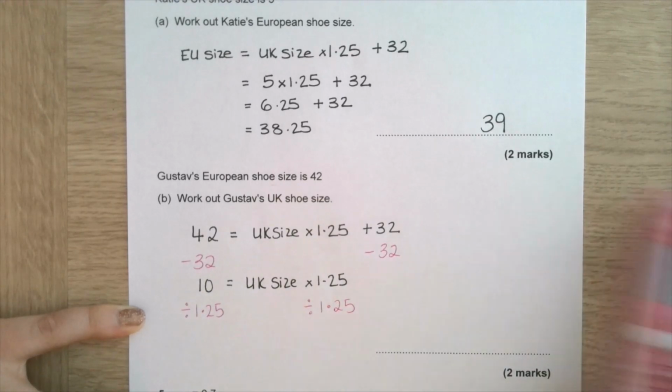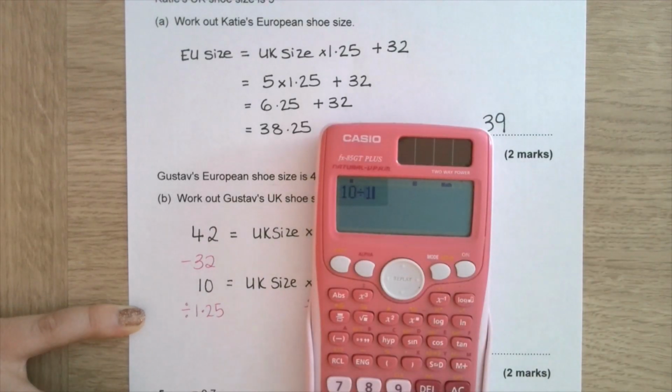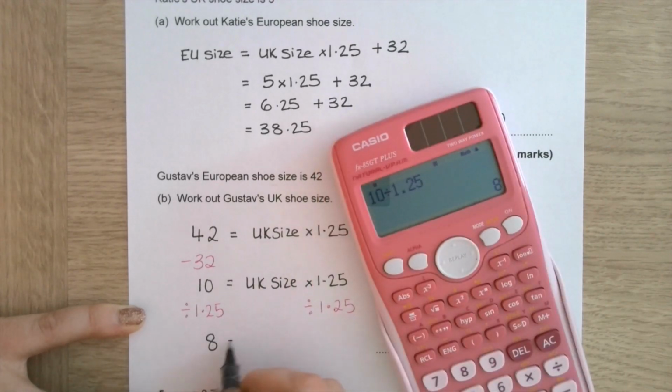So I get 10 divided by 1.25, which gets me 8. So 8 is his UK size.